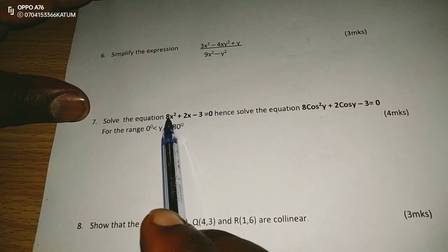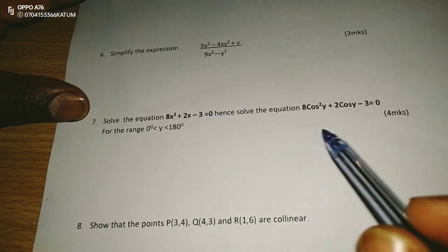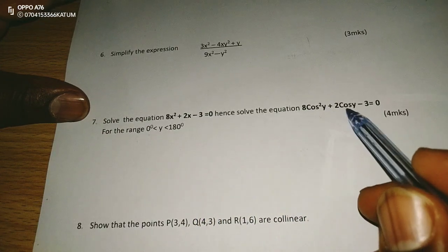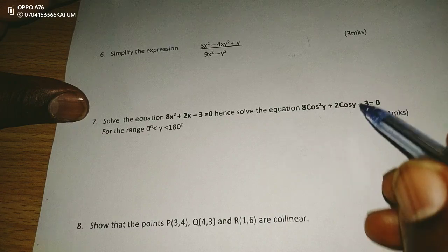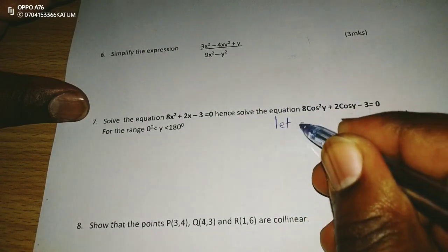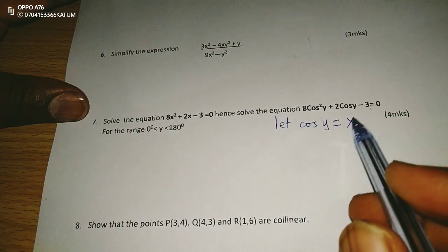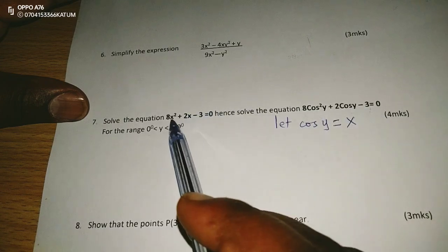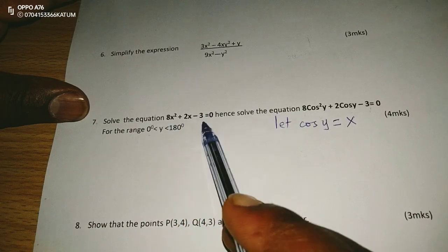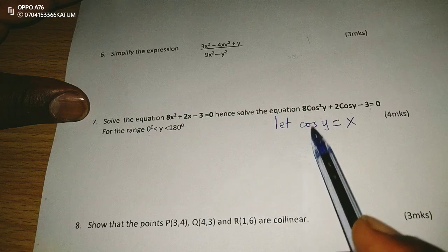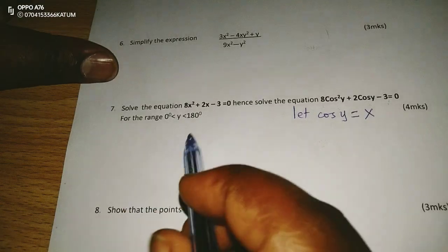Therefore, when we solve this quadratic equation, there is a problem we will have already solved, because in this equation whereby cosine is squared, then we have cosine, and then a term without cosine, we can let the cosine of y be x. So that now this equation is written as 8x squared plus 2x minus 3 equals 0. When we solve for x, we will have solved for cosine of y. That is something which has to be noted. Now let me start solving this one.